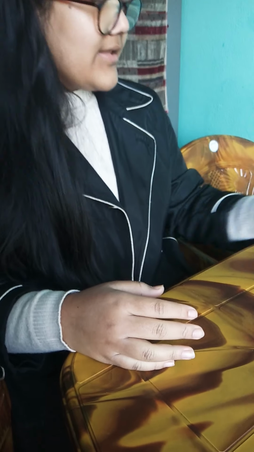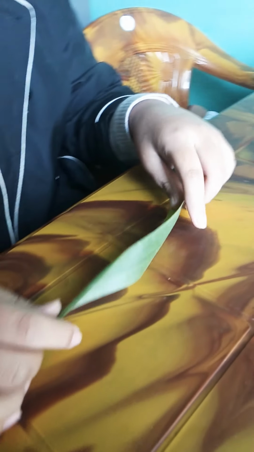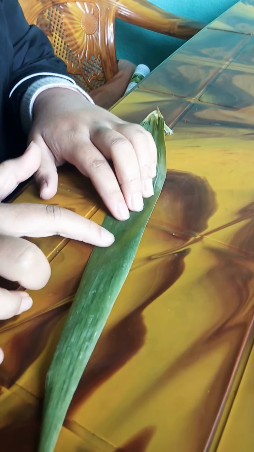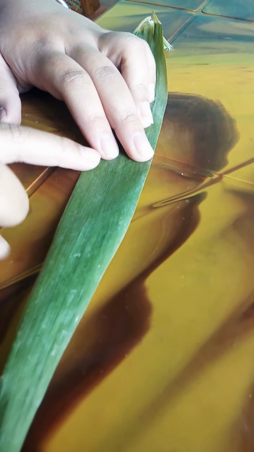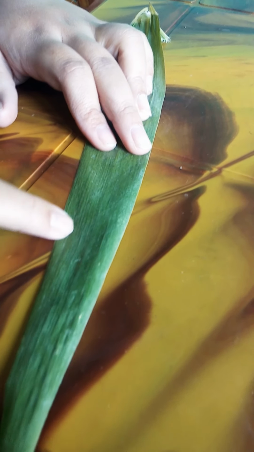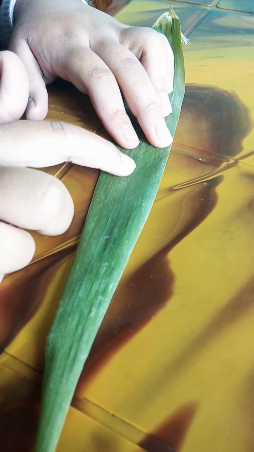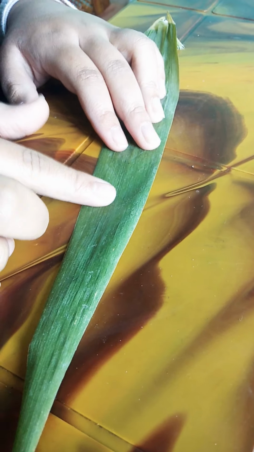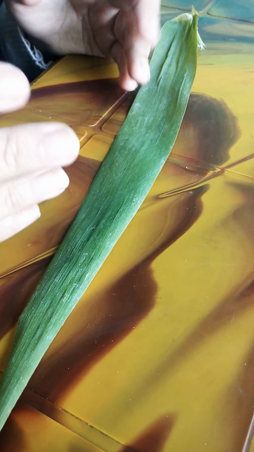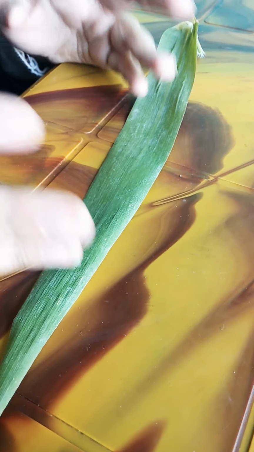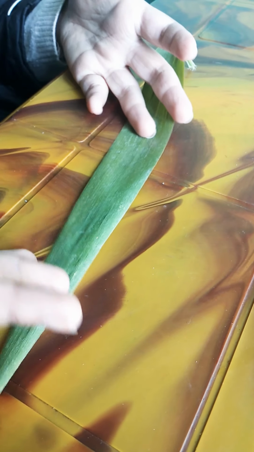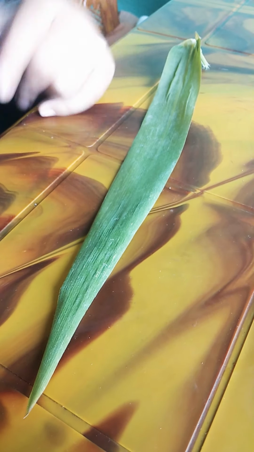So moving on, I have another leaf, and this is a leaf of a maize plant. You know maize, and here you can see very easily that the lines are straight, they are not intersecting. None of the lines are crisscross. So it is called parallel venation. So moving on, I have some more leaves and I'm going to describe those also.